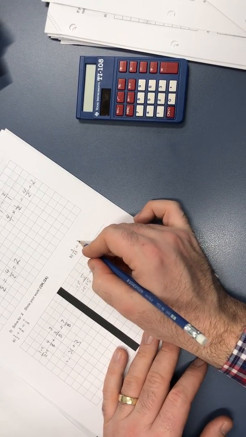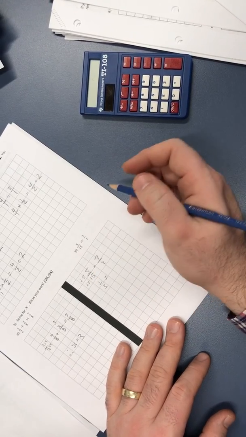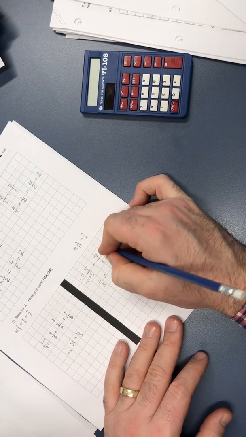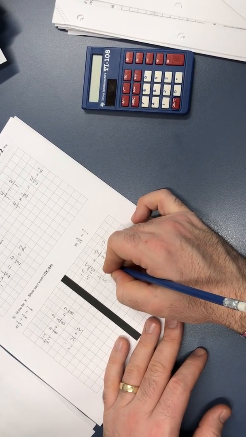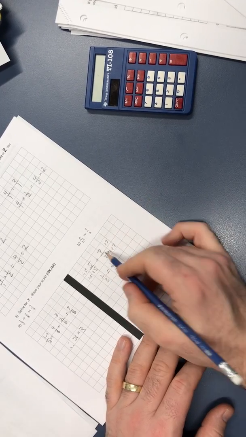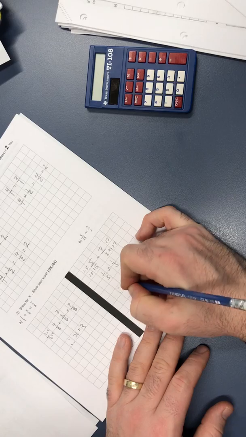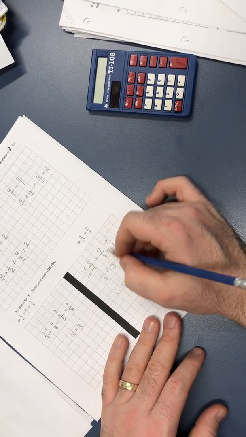So 5/15 and 7 over something can be equivalent fractions because they could both simplify to 1/3. And if I put 21 here, and I divided this by 7, and I divided this by 7, I'm going to end up with 1/3. So 7/21, therefore x equals 21 is my way to get to 1/3.